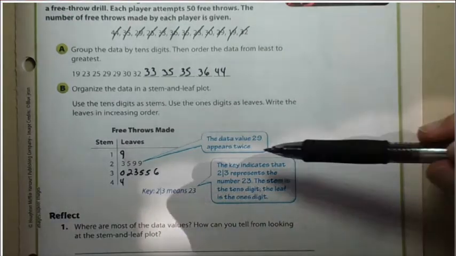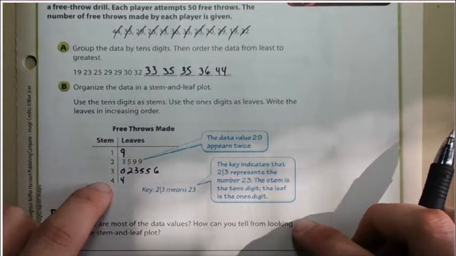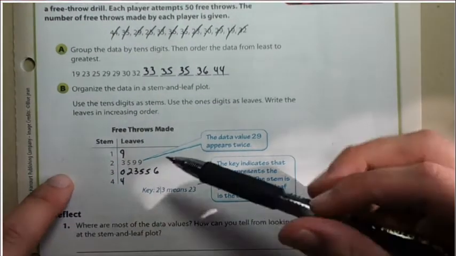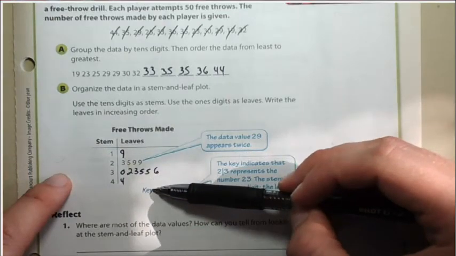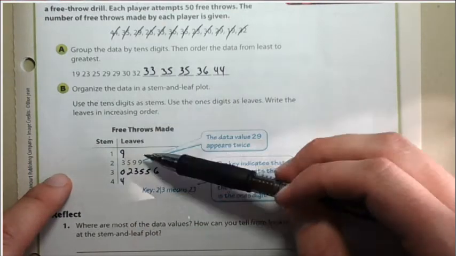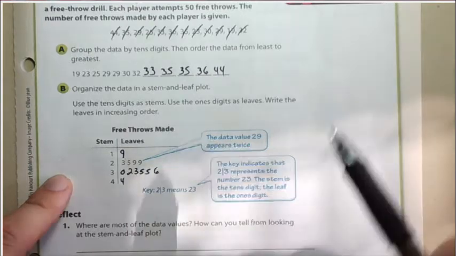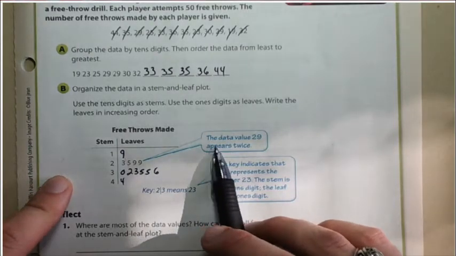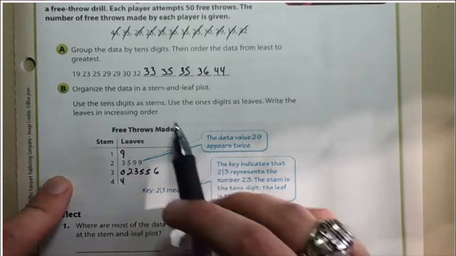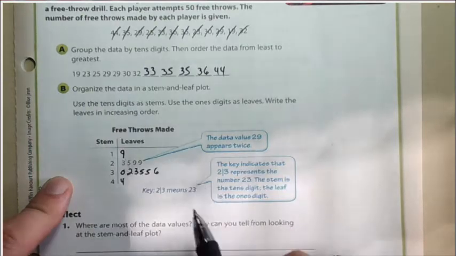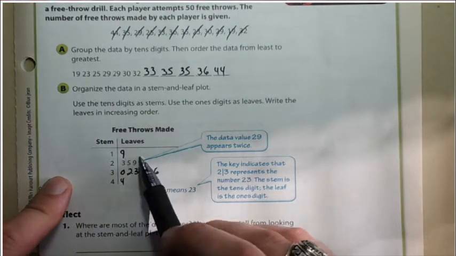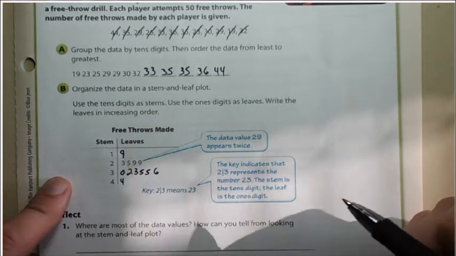Okay, so yours should have ended up something like this. And what we're doing is our stem is going to be our tens place, and our leaves are going to be our ones place. So all we do is just take the data from up top and we distribute it between our stem and leaf plot. So notice right here it says the data value 29 appears twice. Yes, it does. Point proven. So we need to make sure that we put the 9 twice. We don't just get to forget about a number because we already have it written down.